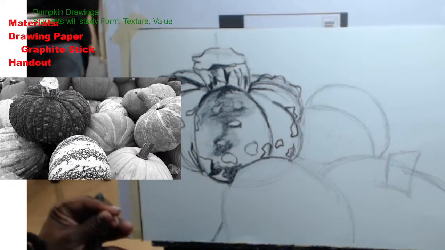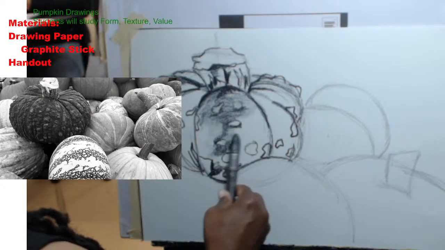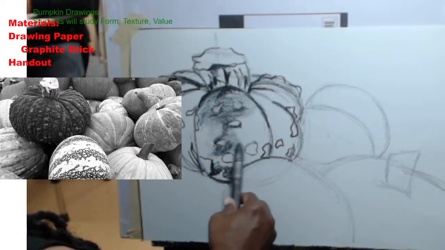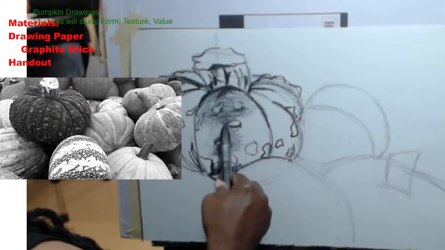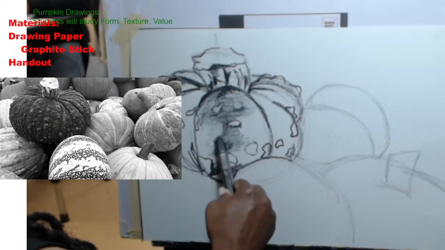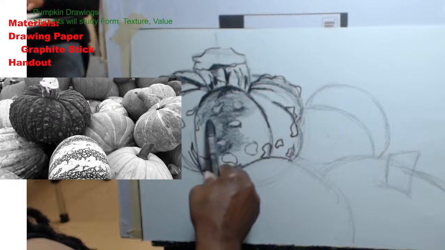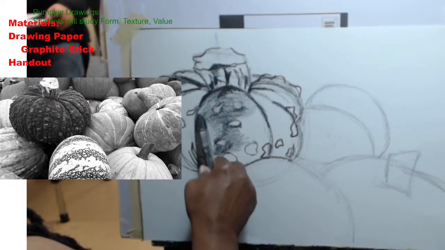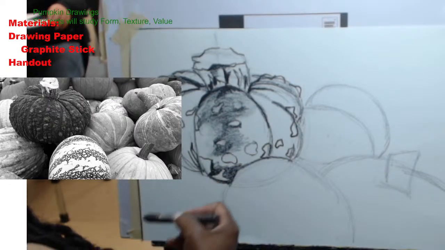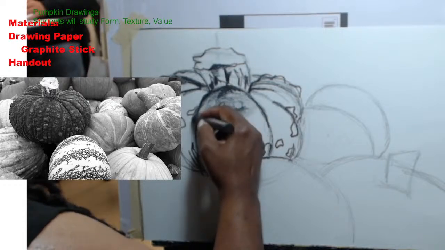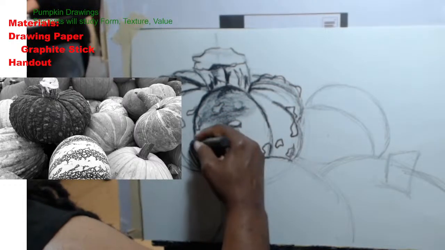Just a little bit. Now, some people will take their paper towel and just smear the graphite everywhere. That's not correct. That's going to give you a bad grade. You have to be diligent in showing exactly where you see those dark values, right?